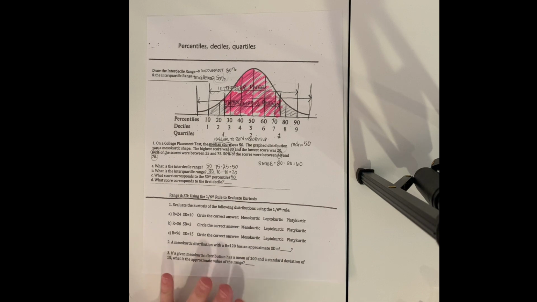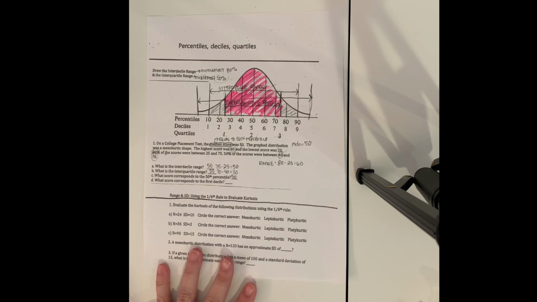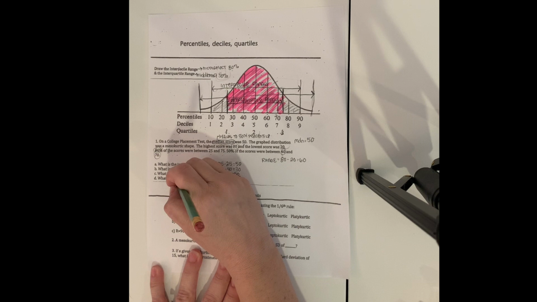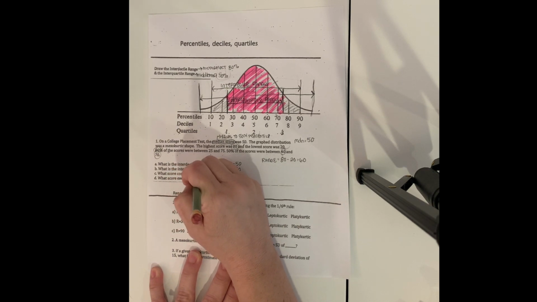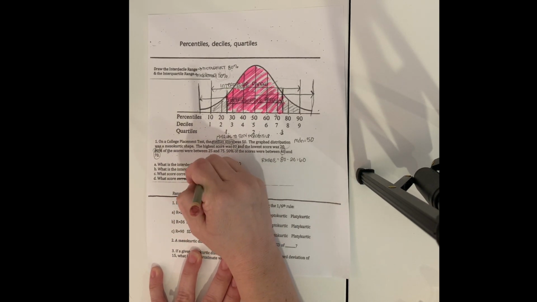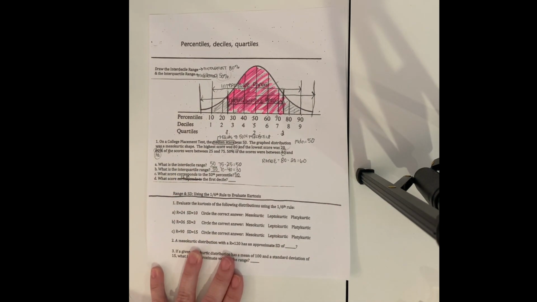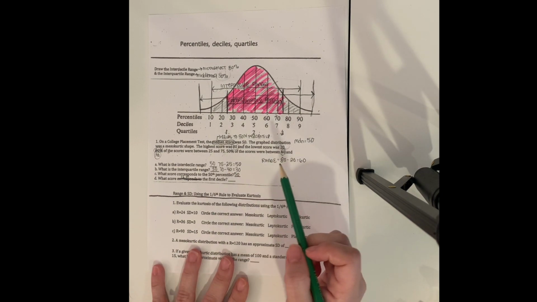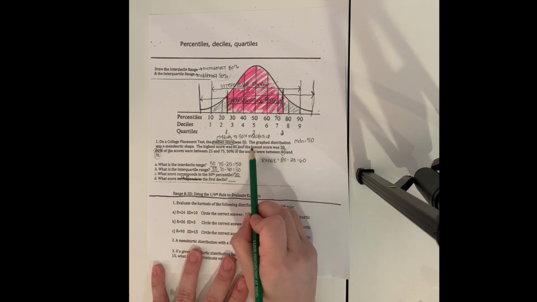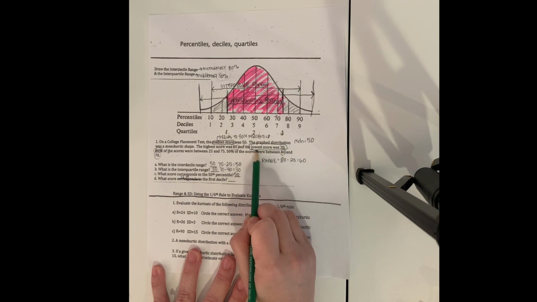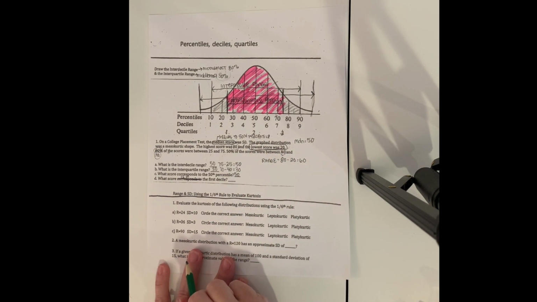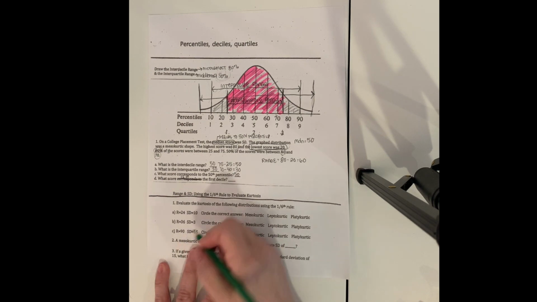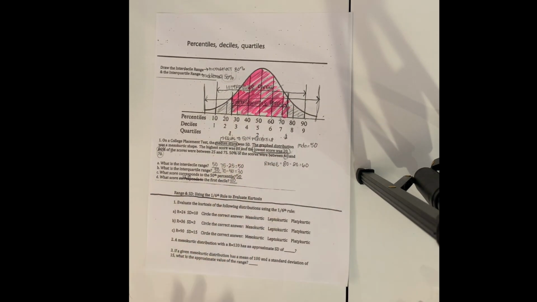And then what score is in the first decile? I think that's a little clearer than the word corresponds, so I'm going to change it to that. What score is in the first decile? And the lowest score is always in the first decile. So the lowest score in this case is 20. The lowest score was 20 in the whole distribution. So the lowest score is going to be the score that's in the first decile. So that's 20.